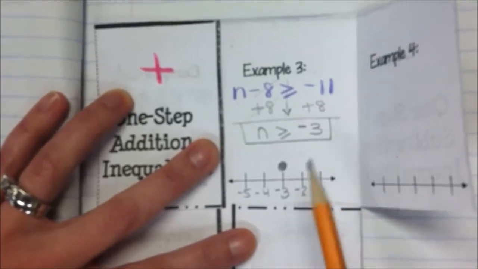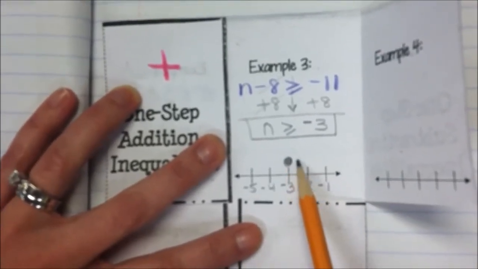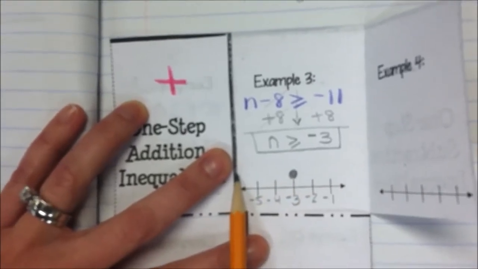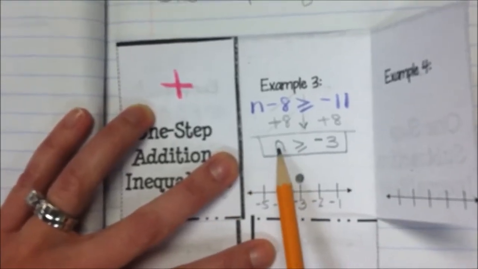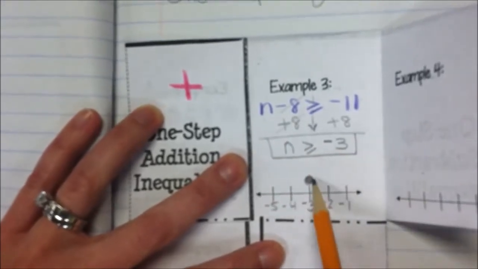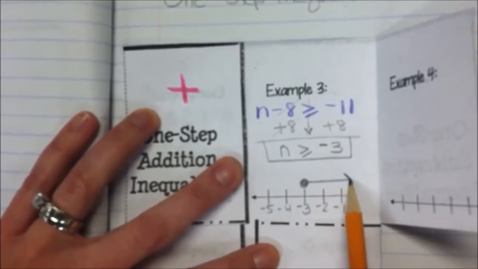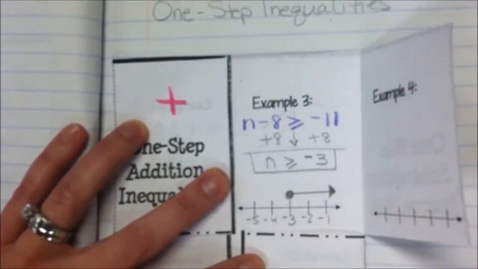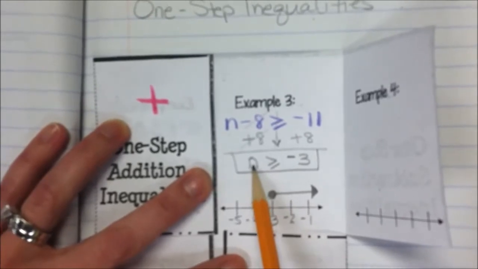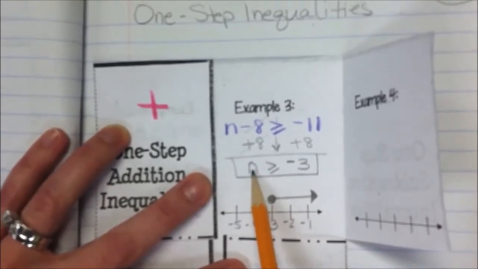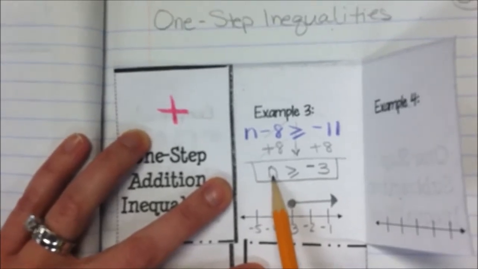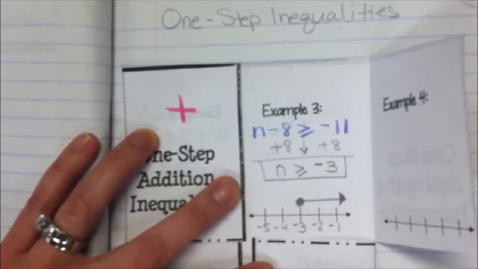Now I need to decide, can my answer be greater than negative 3 or can it be less than negative 3? So I say, okay, n is greater than or equal to negative 3. So I know my arrow has to go this way. Okay. Another way of thinking of that is to put your pencil on your variable, and since the alligator is eating the n, n has to be bigger, so it goes to the right.